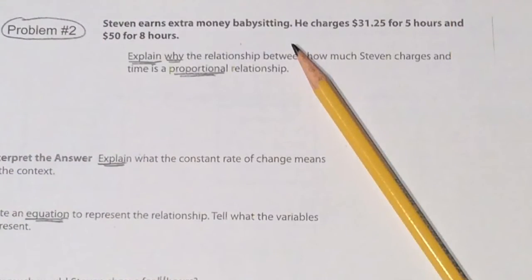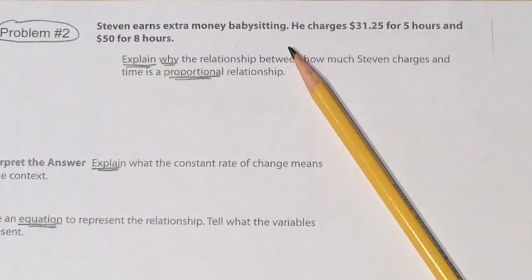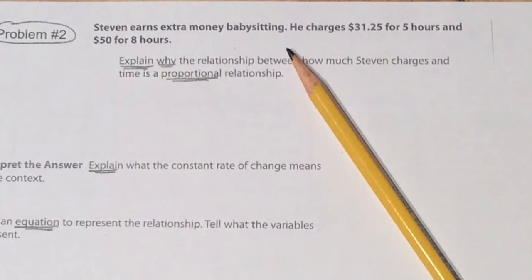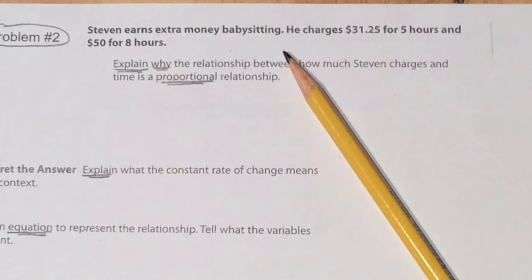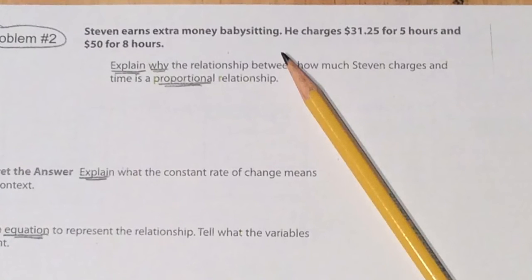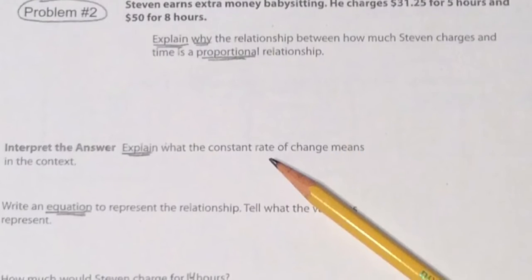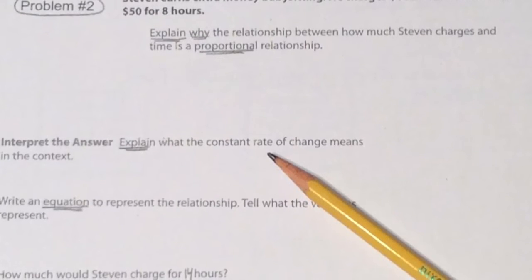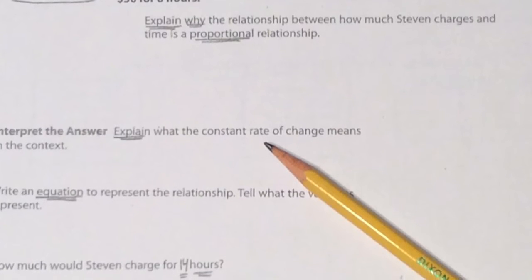So let's read over the problem so we know what we're going to be doing. So Stephen earns extra money babysitting. He charges $31.25 for 5 hours and $50 for 8 hours. You need to explain why the relationship is proportional. You're going to have to explain what the constant rate of change is, write an equation, and then figure out how much you would charge for 14 hours. Let's do it.